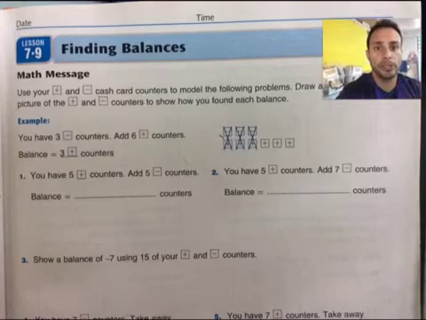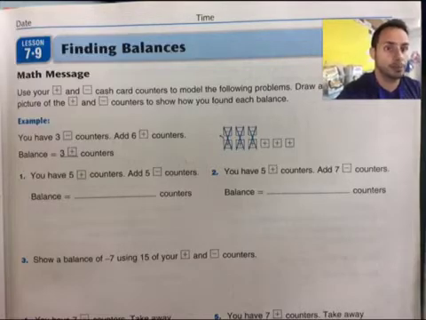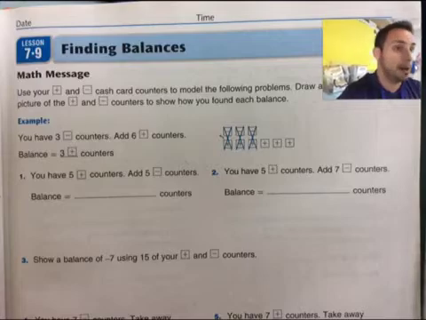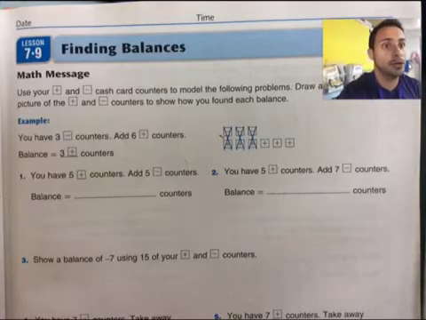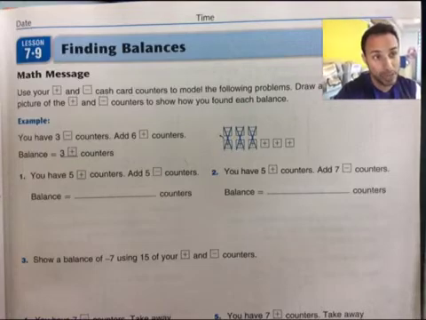Okay? We're going to go ahead and please read the direction. Use your positive and negative counters, negative cash card counters, to model the following problems. Draw a picture of the positive and negative counters to show how you found each balance. So not only are we going to find the balance, but we also have to draw it.